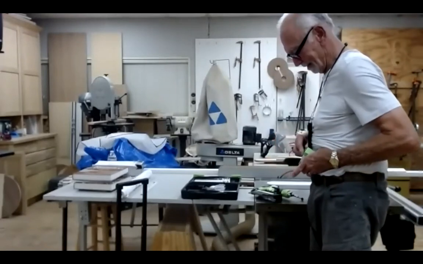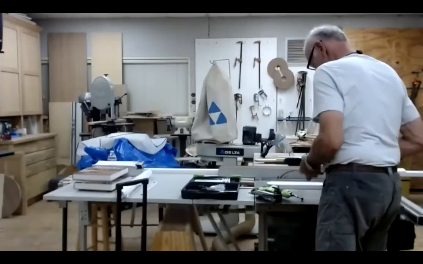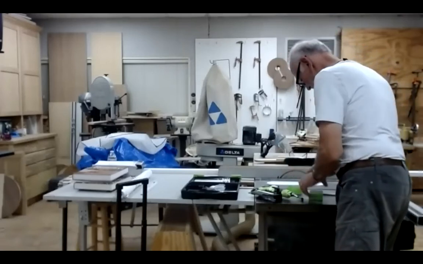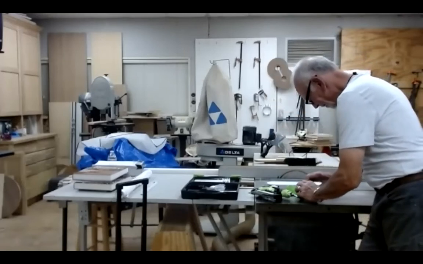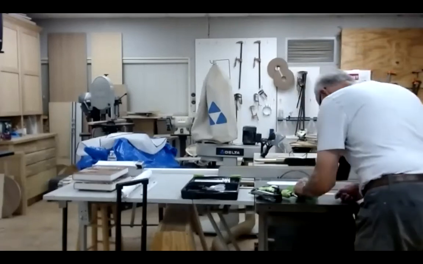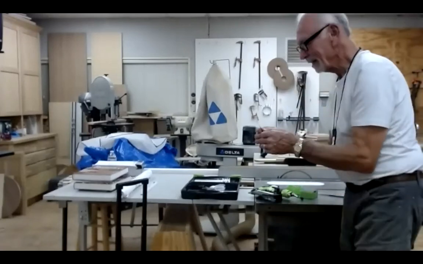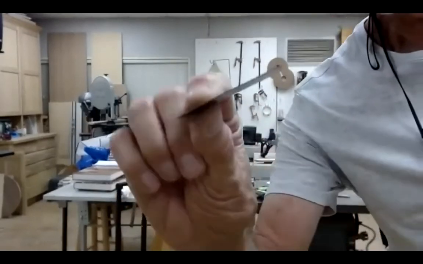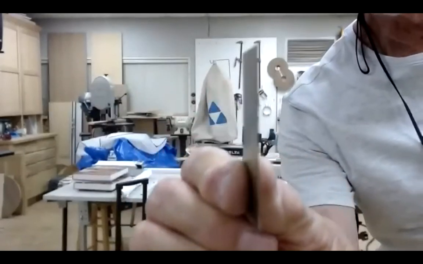So wire nails have no heads. This is unbelievable, really. That's 23 gauge. Basically little bits of wire.